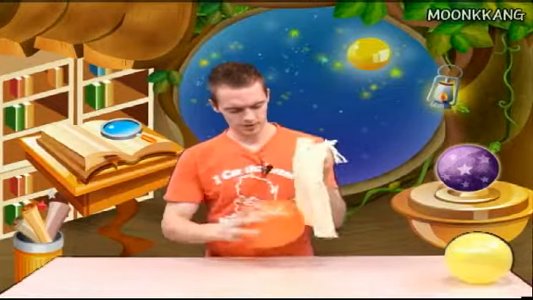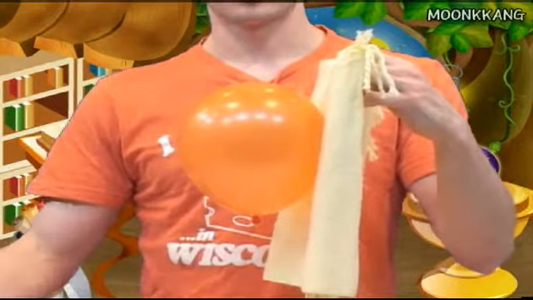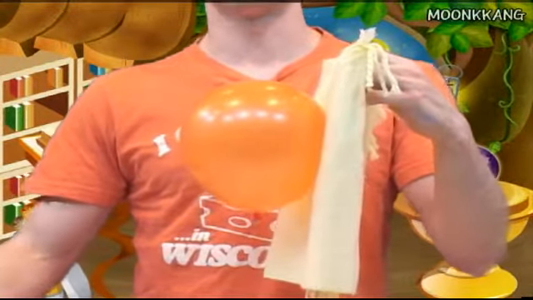Okay, now in the second experiment, let's try and make some static electricity so that the balloon and the scarf will stick together. Now we can do that by rubbing the balloon on the scarf. So let's do that about 20 times right now. Okay, so let's give it a try. Okay, so what you notice is the balloon is sticking onto the scarf.